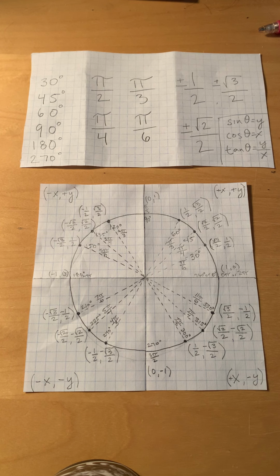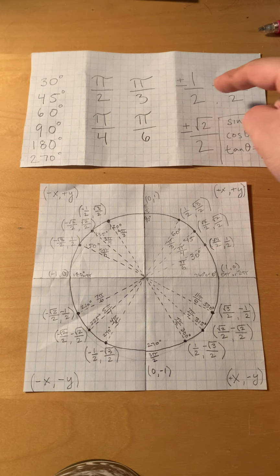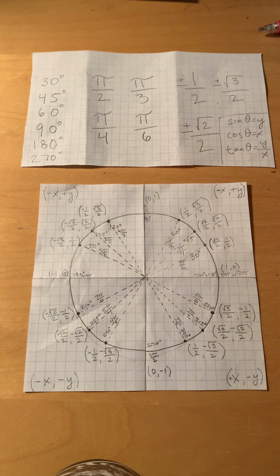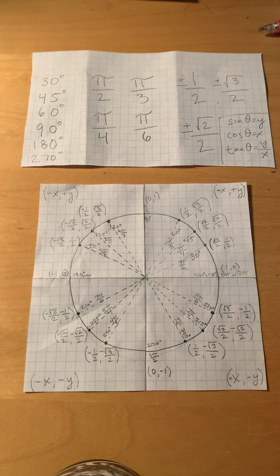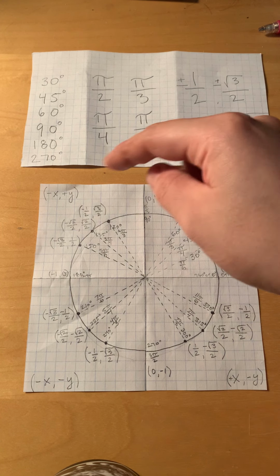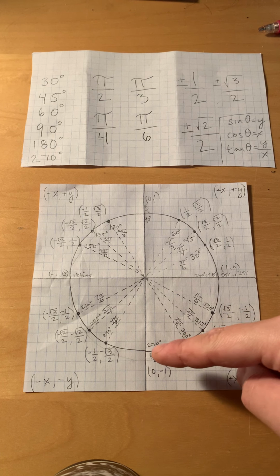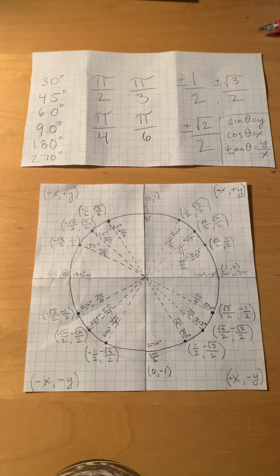Some important numbers are these three numbers here, plus or minus 1/2, plus or minus square root of 3/2, and plus or minus square root of 2/2. Because as you notice when you look around, besides the 4 points, the 90-degree points all the way around, they mostly consist of those three numbers.